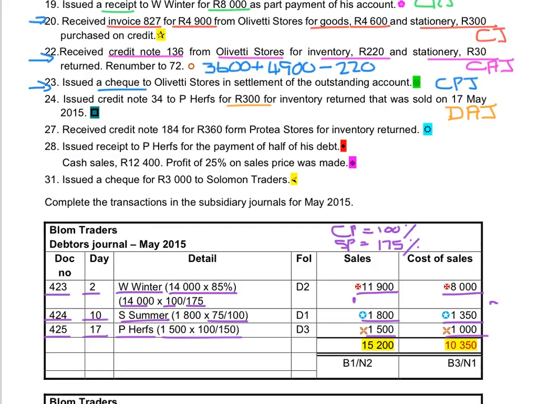Receive a credit note for 360 from Protea Stores for goods returned. When we bought the goods, we recorded it in the creditors journal. If we return it to the creditor, we owe them less money, so it will be recorded in the creditors allowances journal.